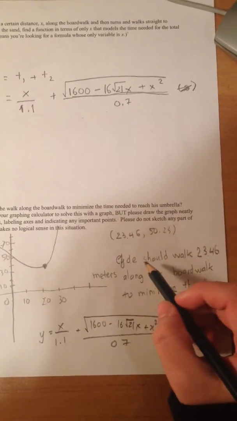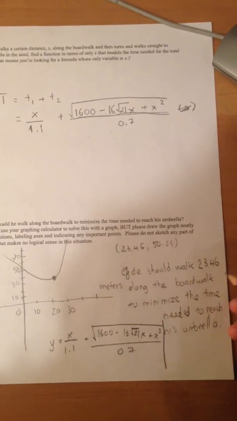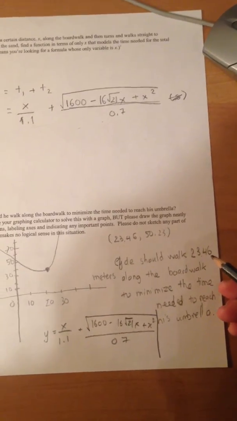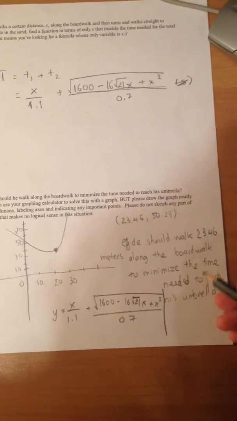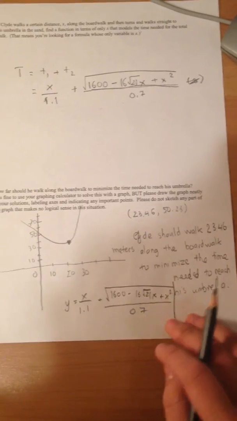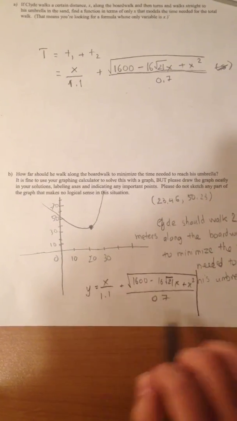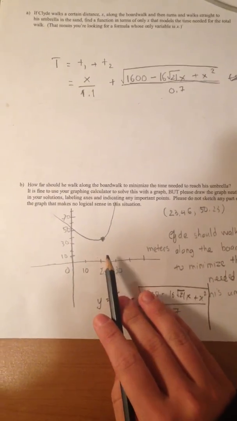And here I say, so Clyde should walk 33.46 meters along the boardwalk to minimize the time needed to reach his umbrella. So this is our formula, and this is how we graph it.